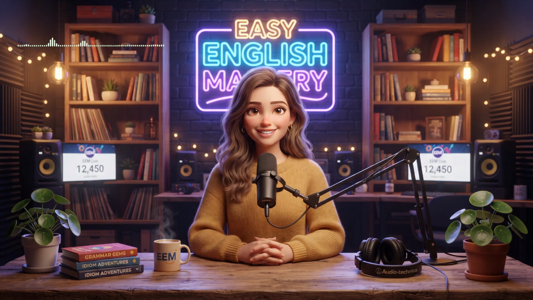That's exactly why rhythm can feel strange at first for English learners. It's not that you're doing something wrong. It's just a completely different musical pattern than what you're used to.